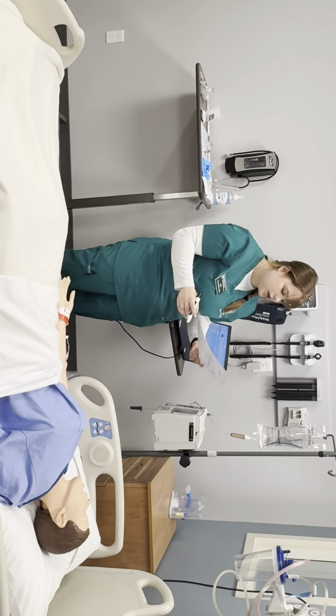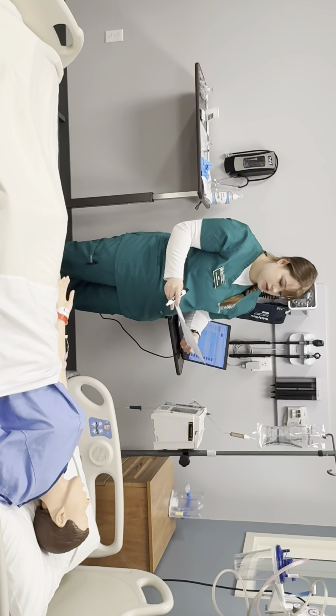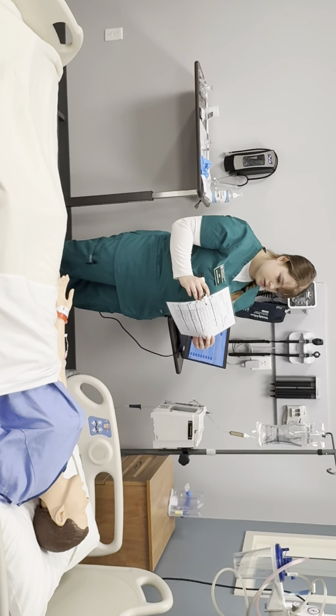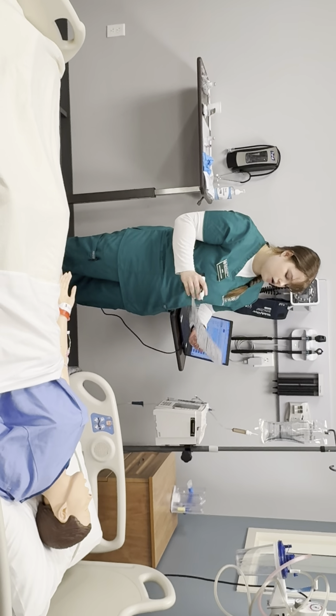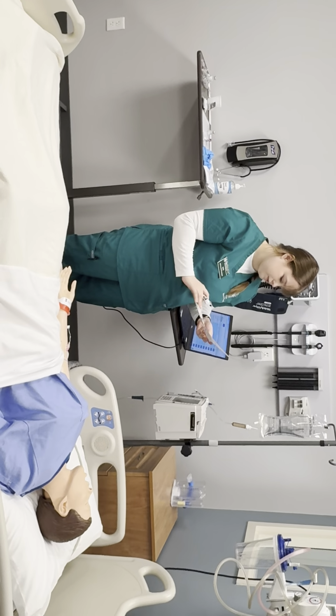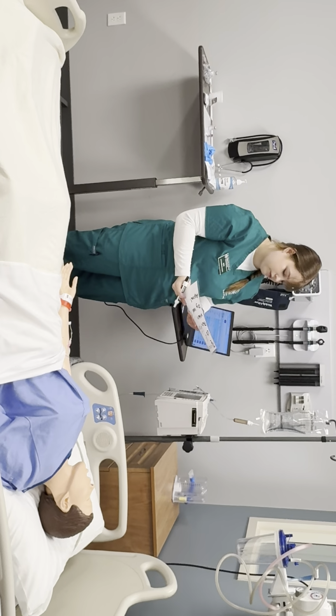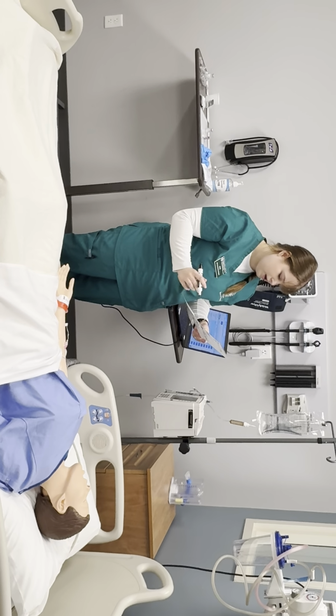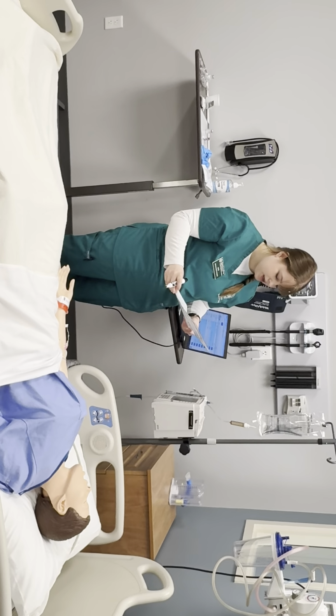And it looked like your last dose was over 6 hours ago. Do you know when your last dose was? Oh, yes, it was sometime yesterday. Okay, perfect. So I'm safe to give that, and I'll get a full set of vitals before I do that. But we're gonna continue going through your meds.